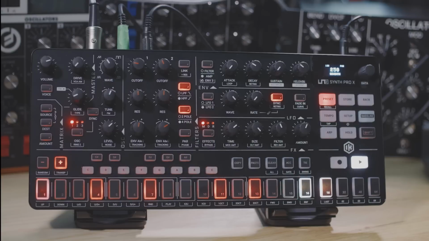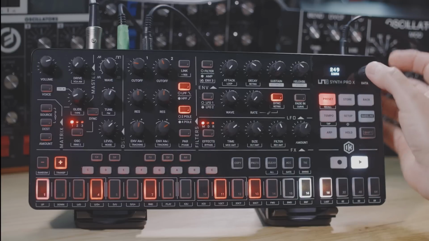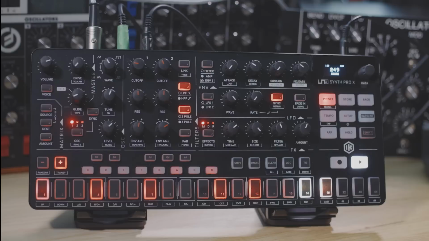It doesn't matter when I choose to switch, the timing is synchronized. It waits, the synth waits until the end of the sequence and then seamlessly switches to the next preset.